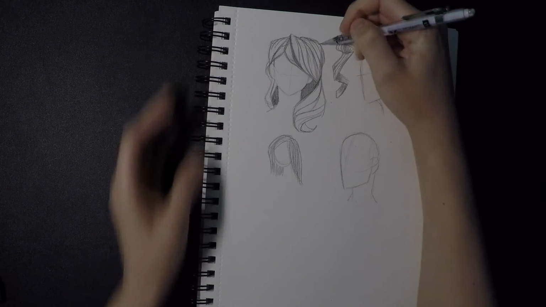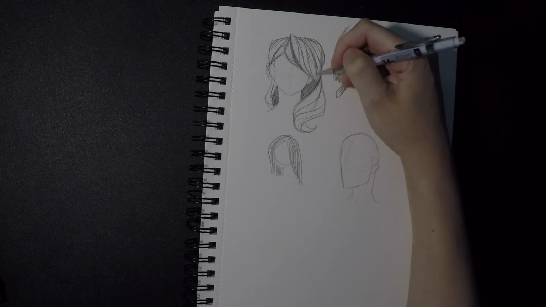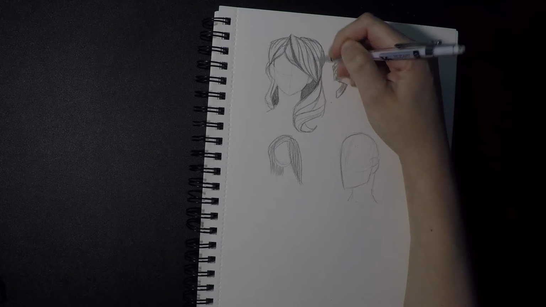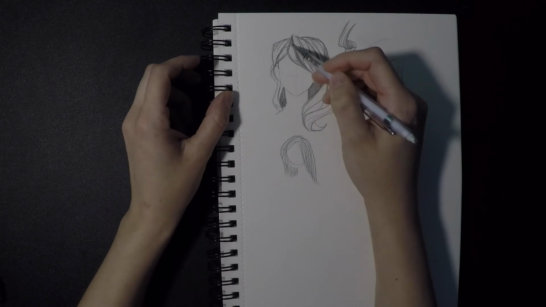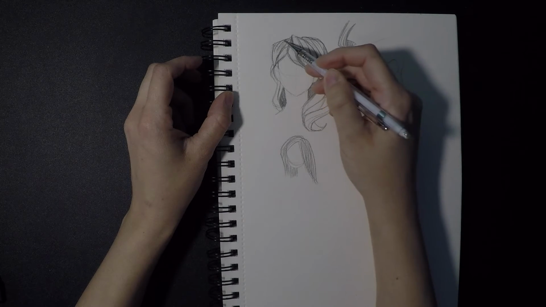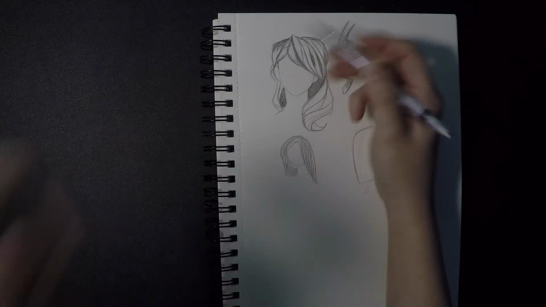So as you can see, I'm making these long shapes that all point in the same direction, and occasionally one will be darker than the others because some are overlapping. So you have something kind of like that. And then you can start filling it in, and I like to not fill it in all the way.